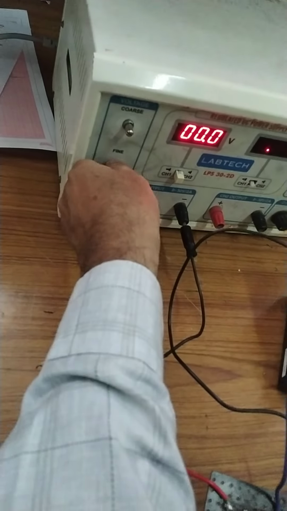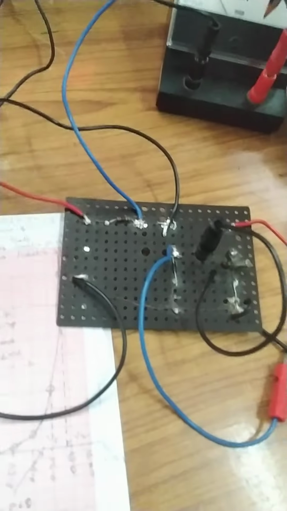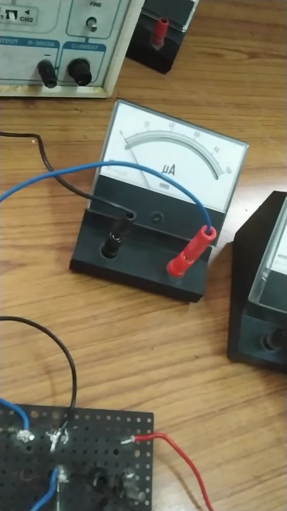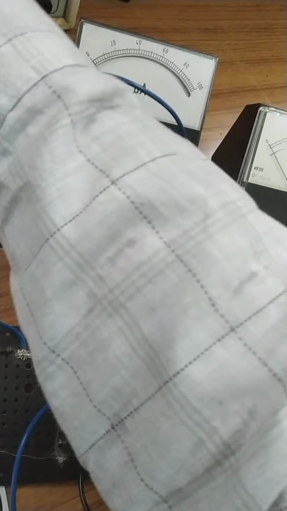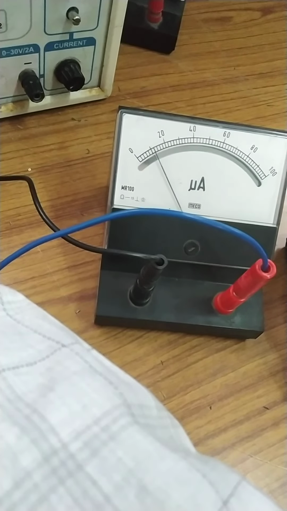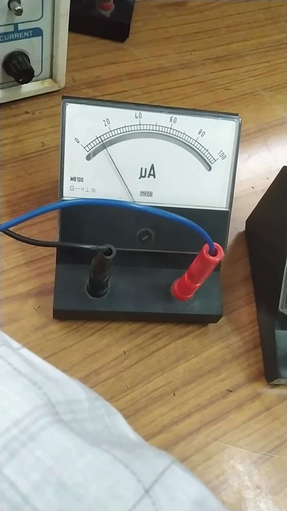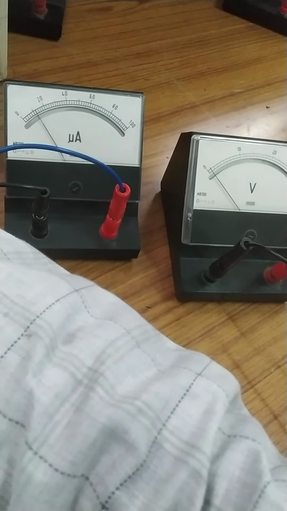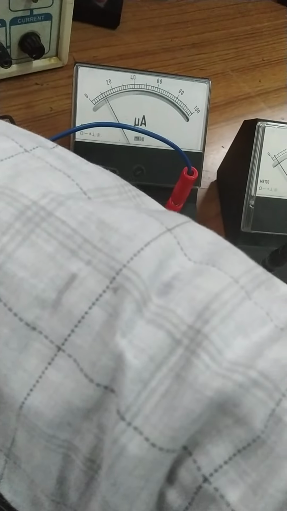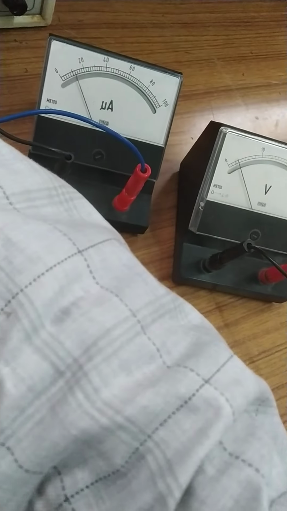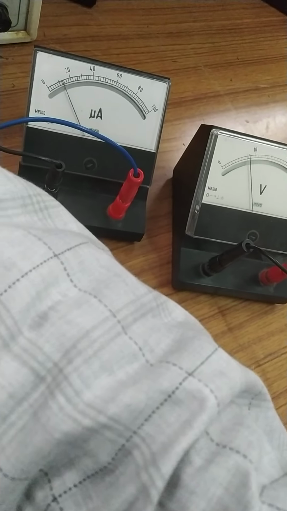First take the first value, 0, 0. After that, keep the value at 1 volt, then 2 volts, 4 volts, 10 volts, 15, 20, 25, 30. Note down the ammeter values.